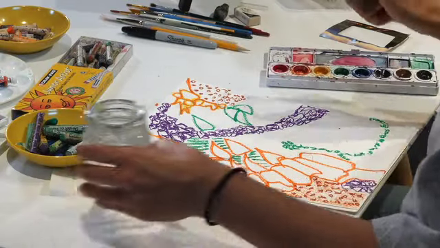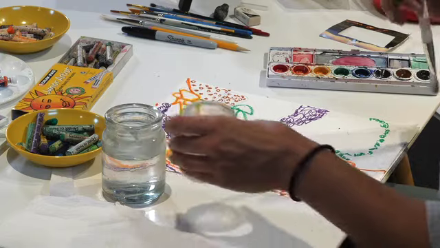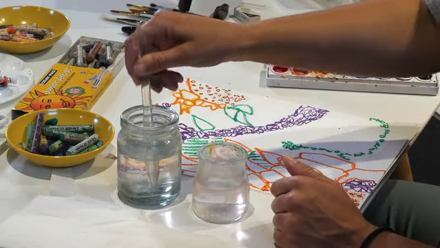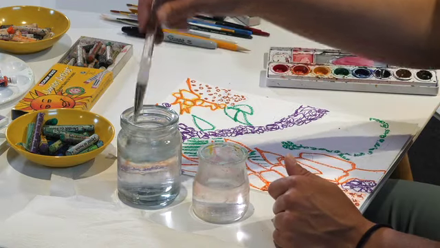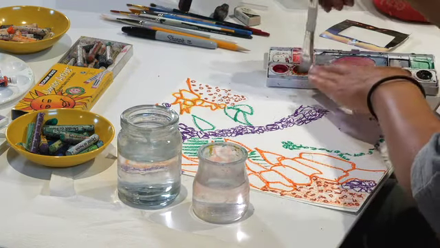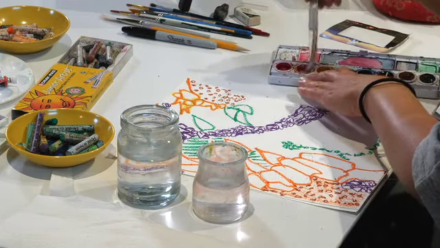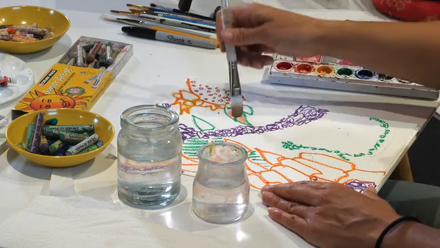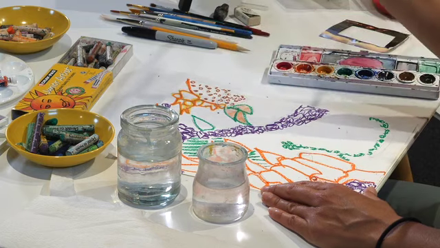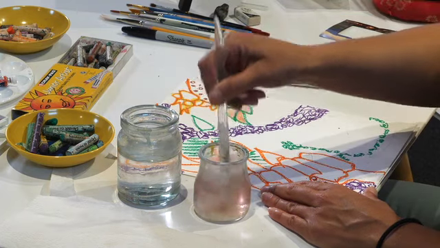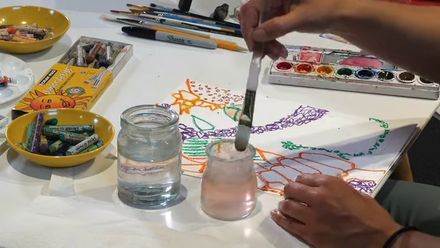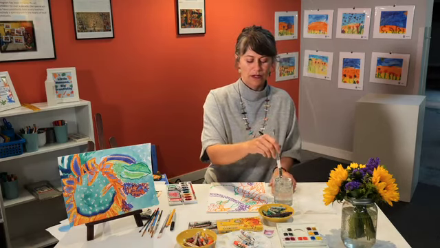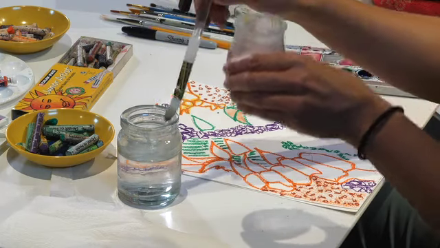When I am using my watercolors, I like to have two different jars, one to add extra water to my watercolors, and then once I get a color, I use it on my painting. And then if I need a new color, I'm going to rinse it off and then use my paper towel and then go back to the clean water. So this water has a little tint of orange now since I used it.